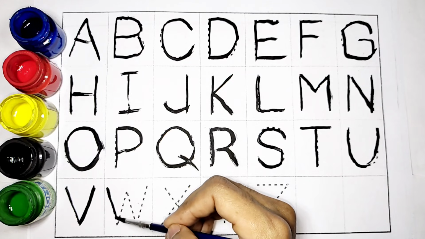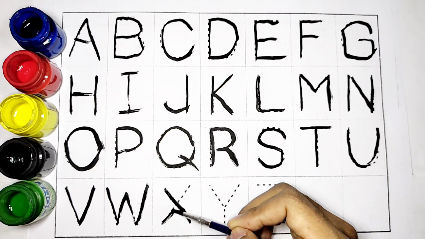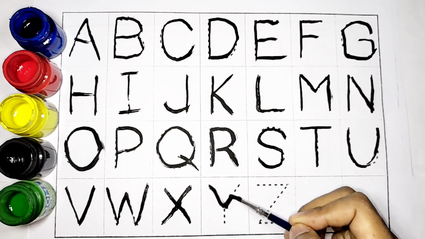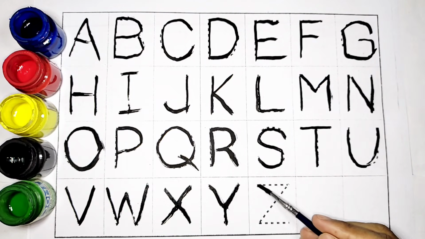The next one is W. And the next one is X. Y for yolk. And the last one is Z. Z for zoo, Z for zebra.